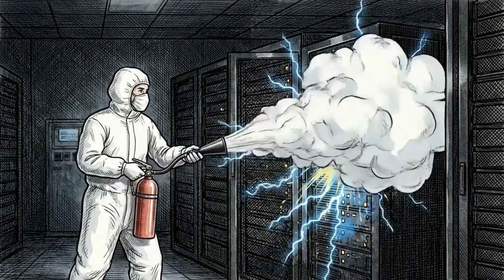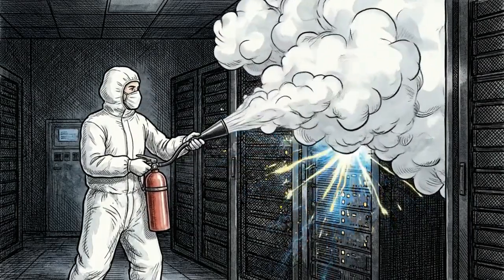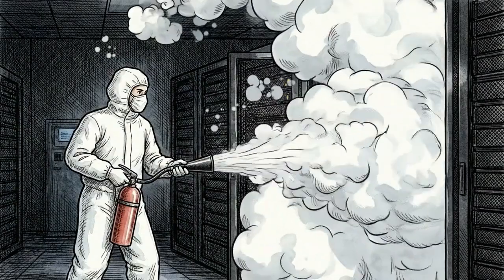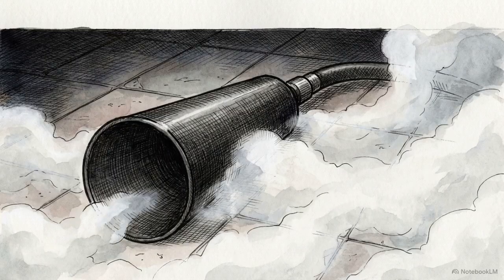Carbon dioxide extinguishers smother fires by displacing the air entirely. They leave no residue, making them ideal for server rooms and electrical fires. But displacing air creates severe asphyxiation risks for the operator and a high risk of reignition once the gas disperses.